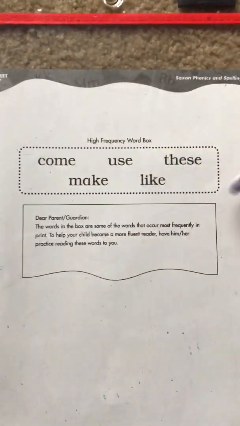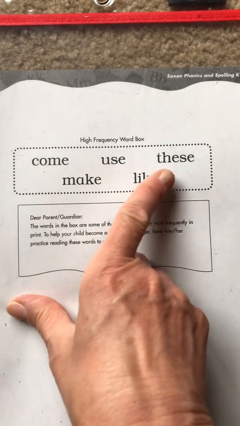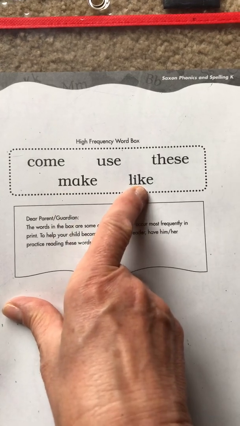Circle your words and let's read them. Come, use, these, make, like.